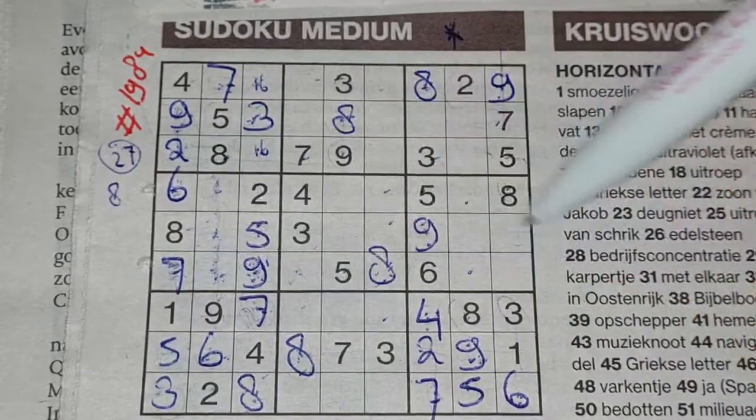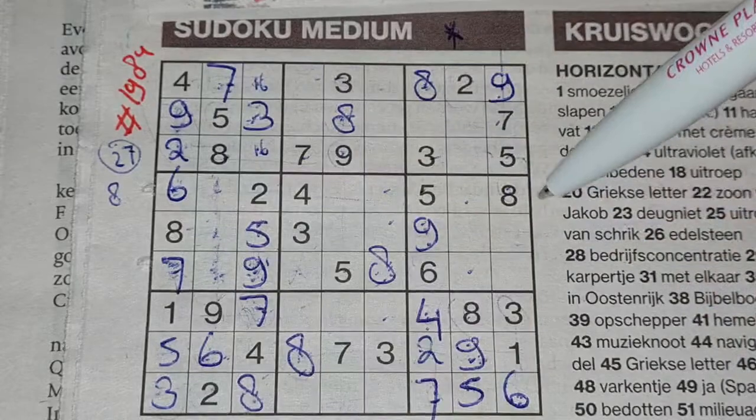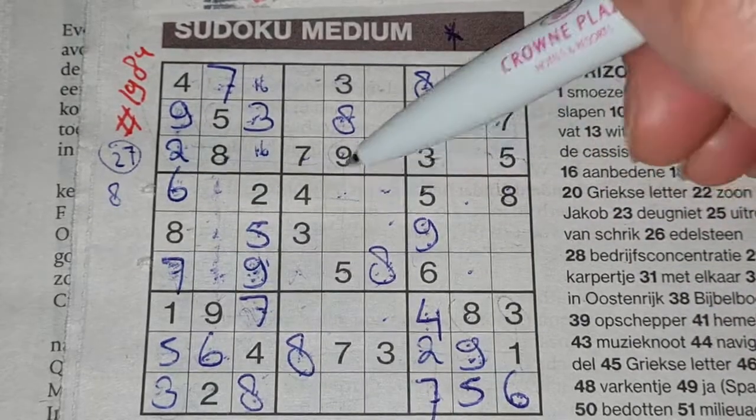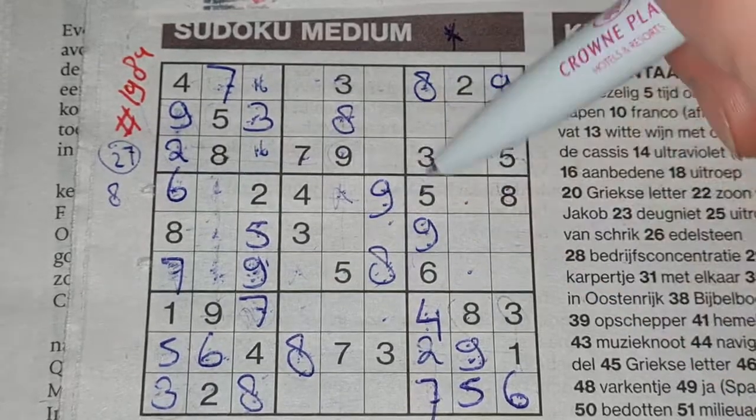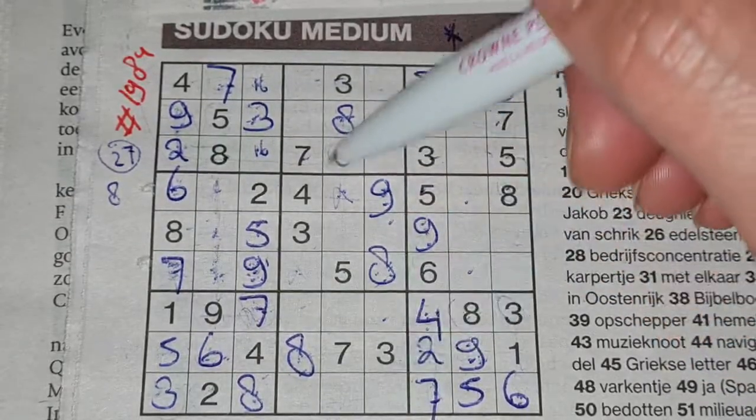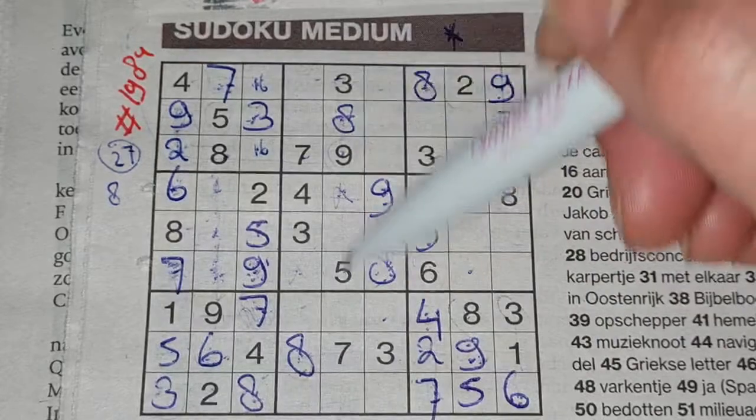9 in this row, 9 in the middle row. So in the row above, the only two places for the 9 here or there. We see here 9, no 9 there. 9 should be there. 9 in this column, 9 in the column next, the middle column.